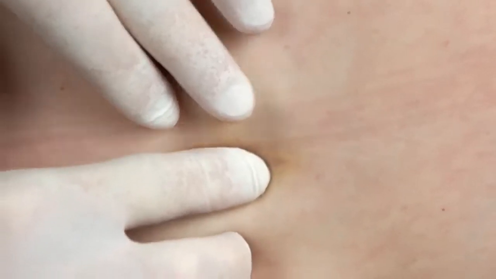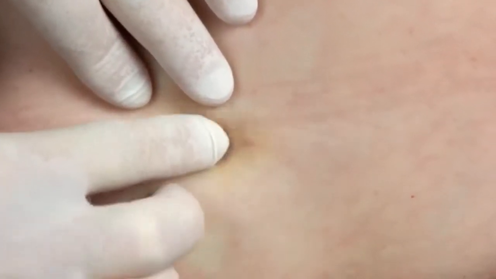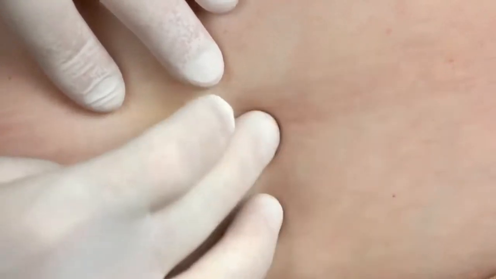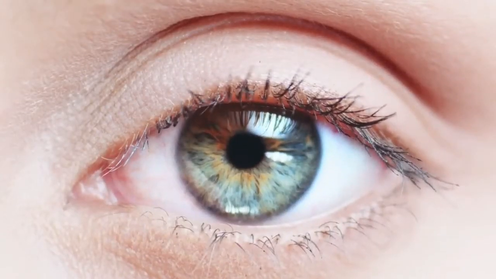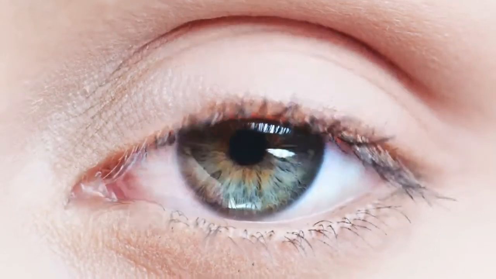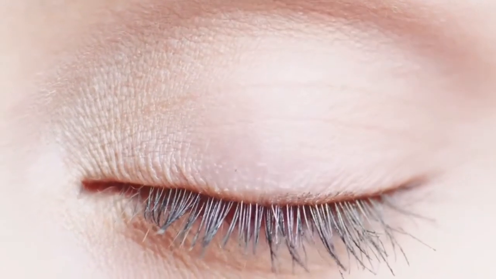Where eye melanoma occurs: eye melanoma usually develops in the cells of the middle layer of your eye, the uvea. The uvea has 3 parts and each can be affected by eye melanoma. The iris, the colored part in front of the eye, and the choroid, a layer of blood vessels and connective tissue between the sclera and retina.